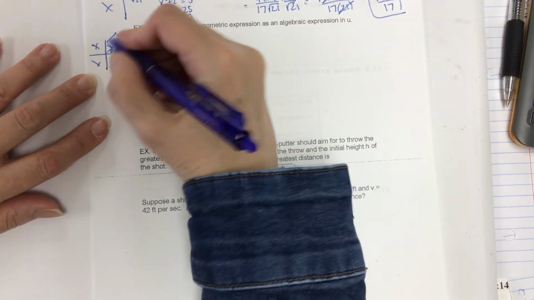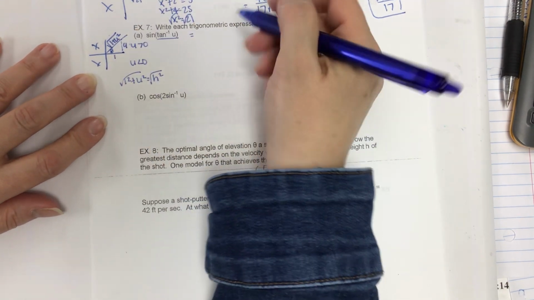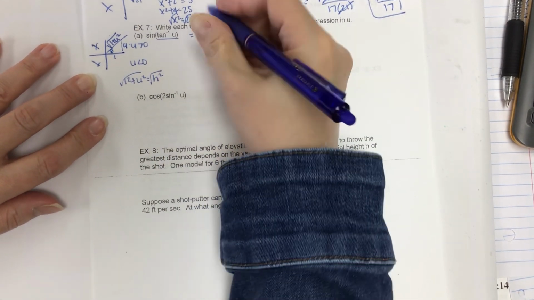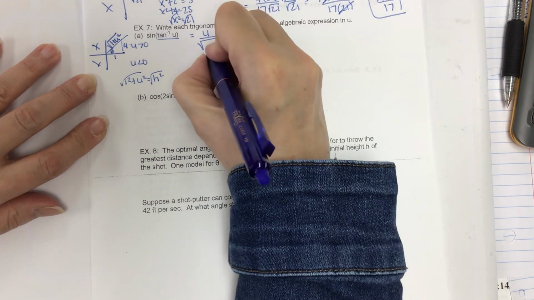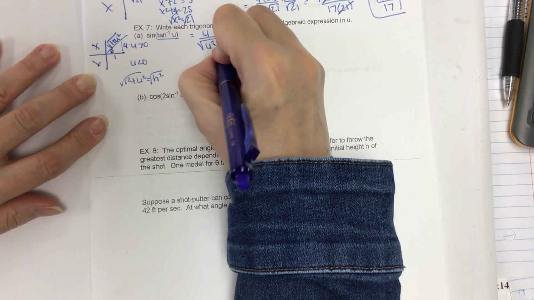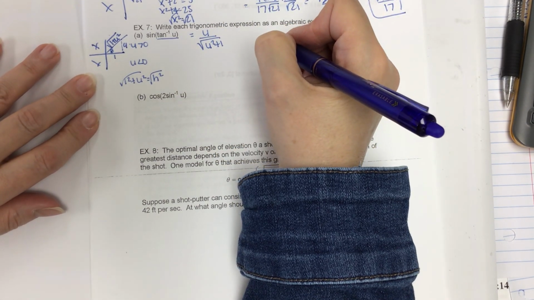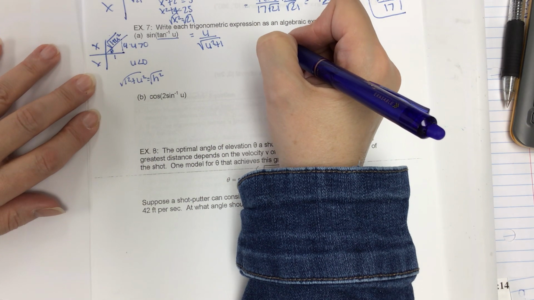Okay, so what is sine of this? Sine is opposite over hypotenuse. So U over the square root of, and I'm going to go ahead and write it as U squared plus 1. Does it matter if it's 1 plus U squared or U squared plus 1? Means the same thing, yes?